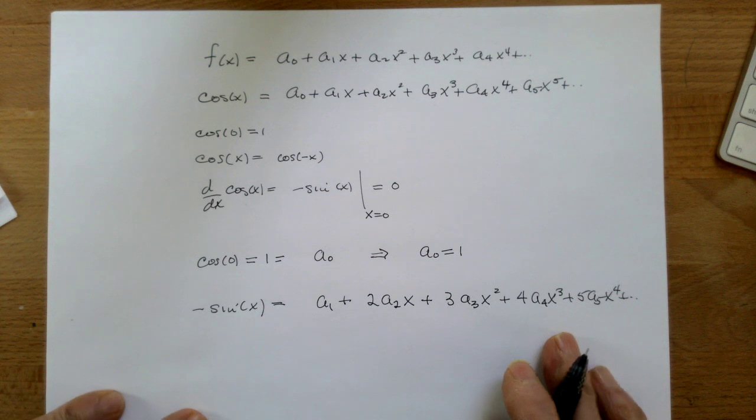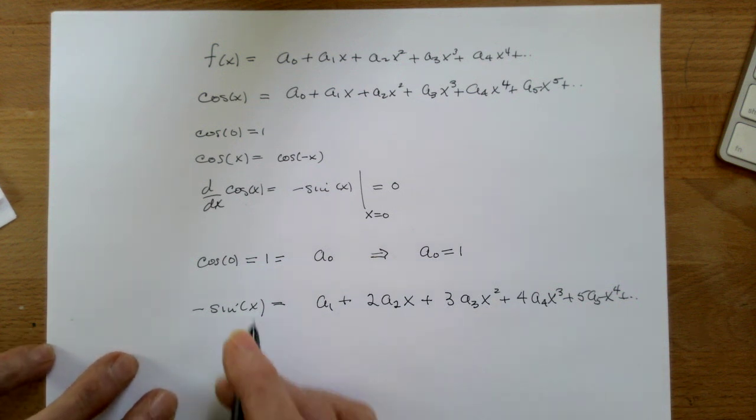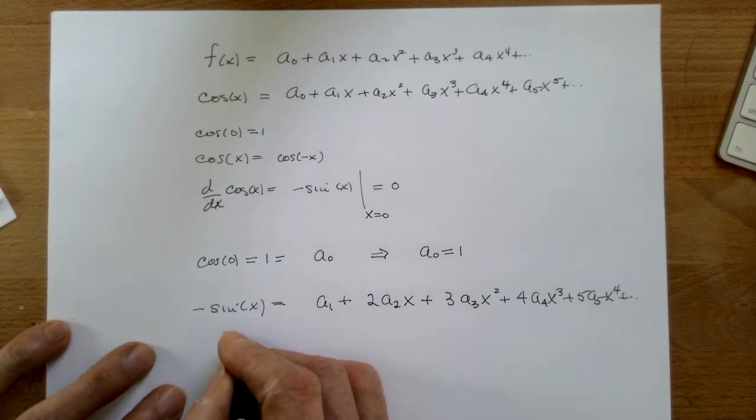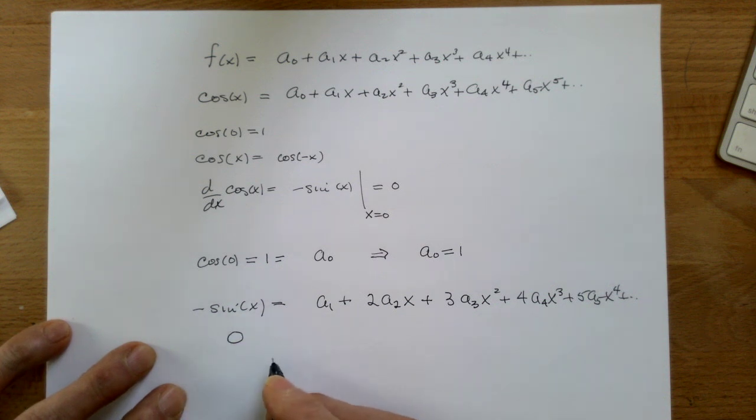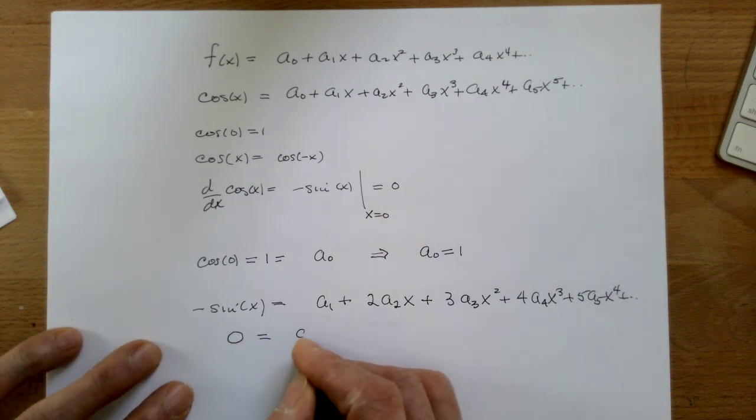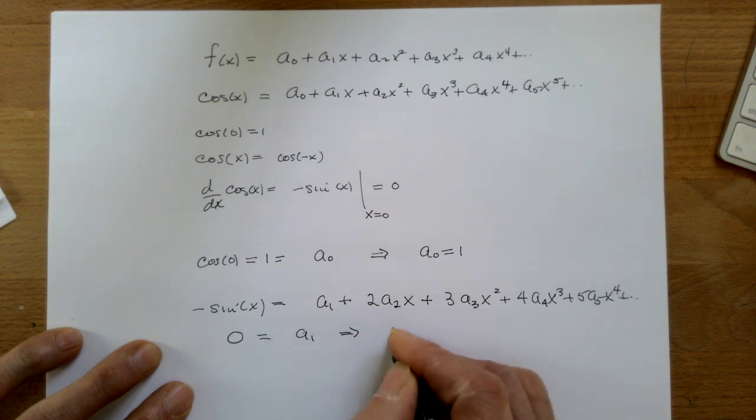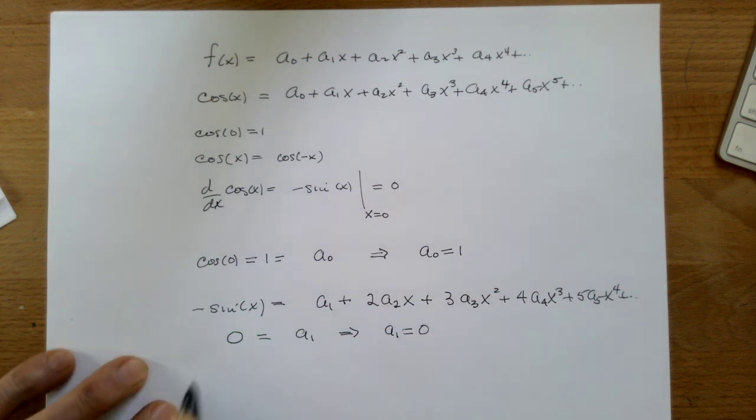And now we're going to plug in x equals 0 into this equation. Let's see what happens. On the left-hand side, we get 0 because the sine of 0 is 0. And on the right-hand side, we get a1. So now we know a1 is 0, which is what we suspected. Let's do this one more time.